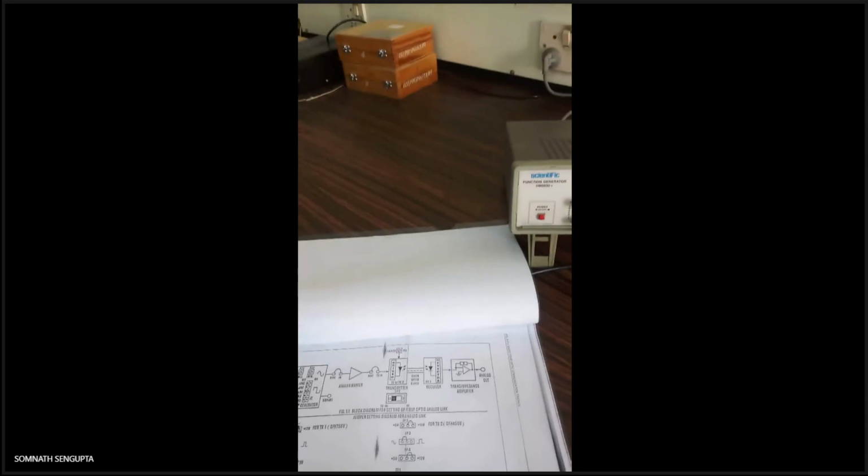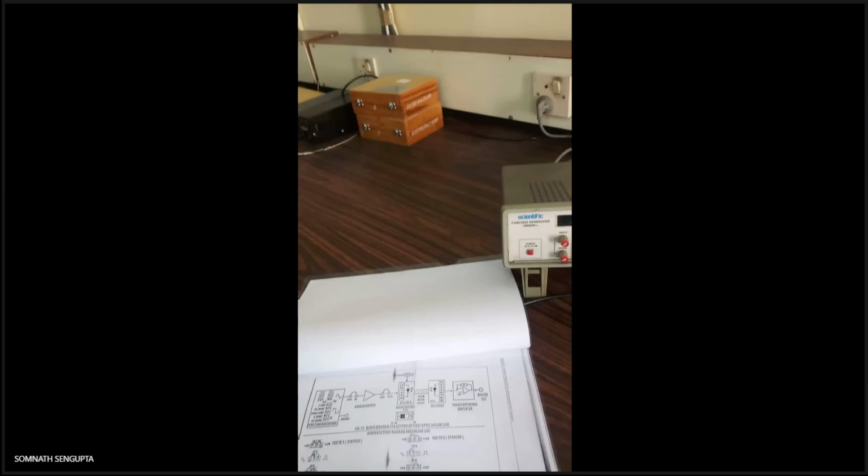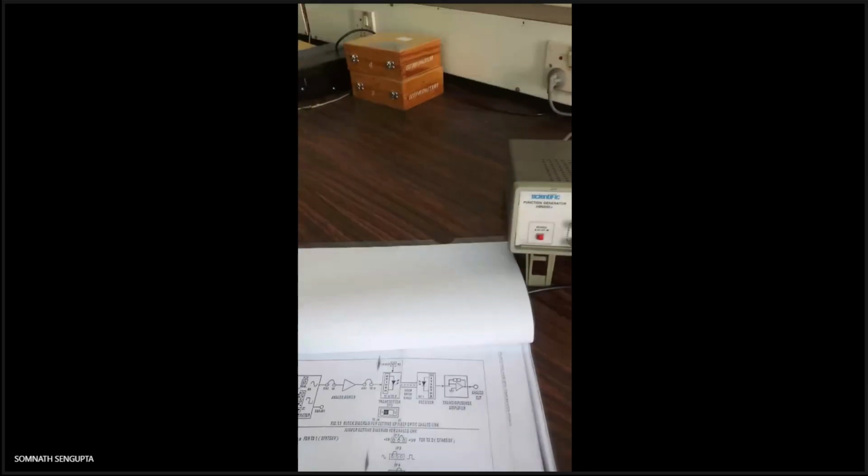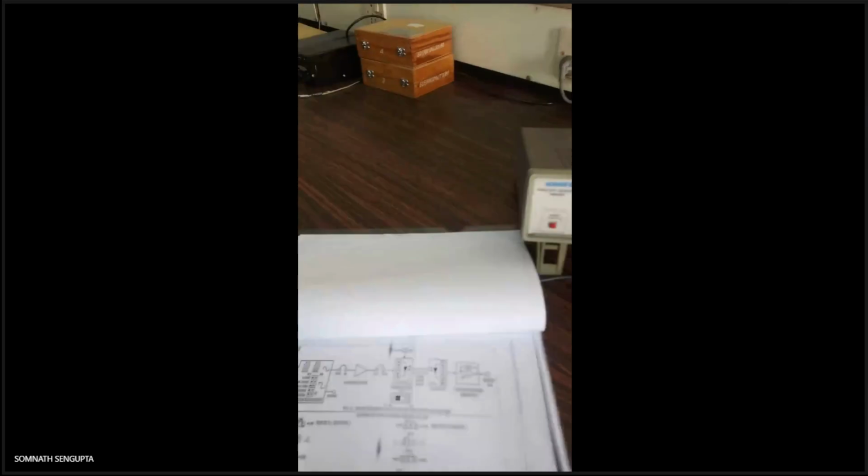So you have to amplify the current, but you have to get it in the form of voltage. So you need to use a transimpedance amplifier, because the input is current and the output is voltage.